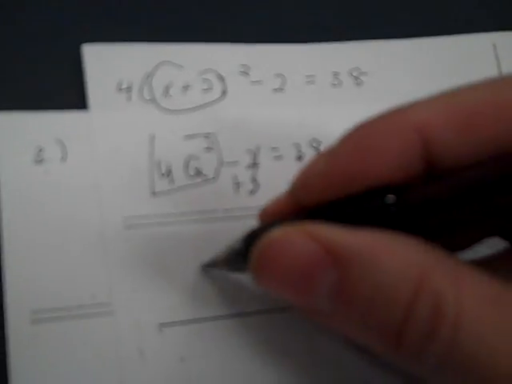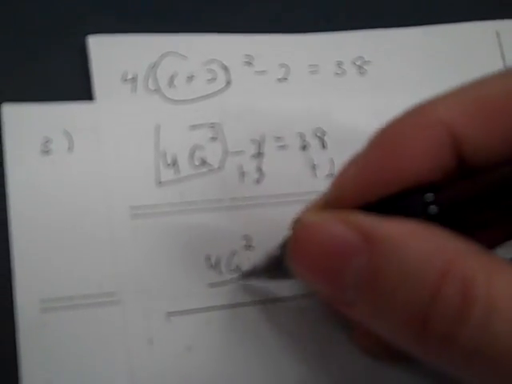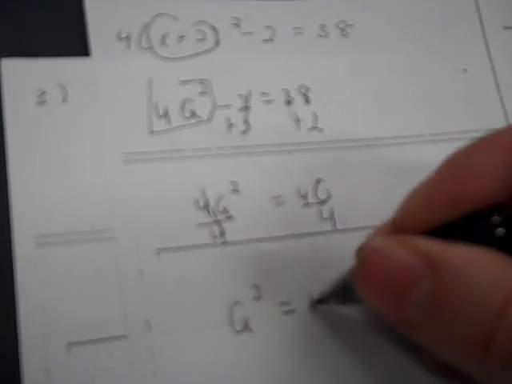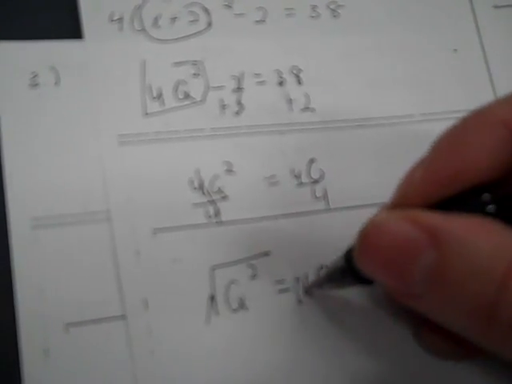Plus 2, so I have 40 and 4Q to the second. So we divide out the 4, and Q to the second equals 10, and then I find the square root of both sides. Okay, so we take that away.